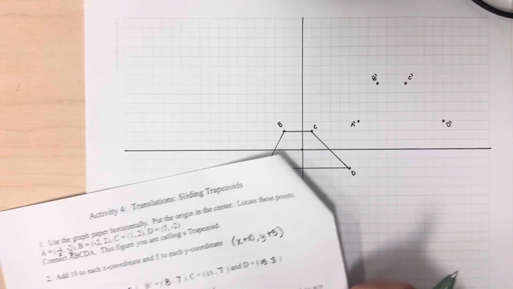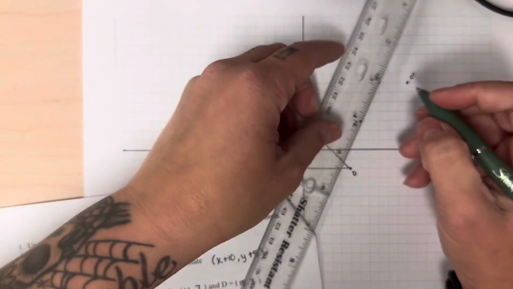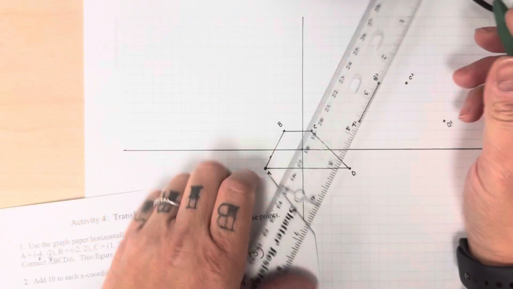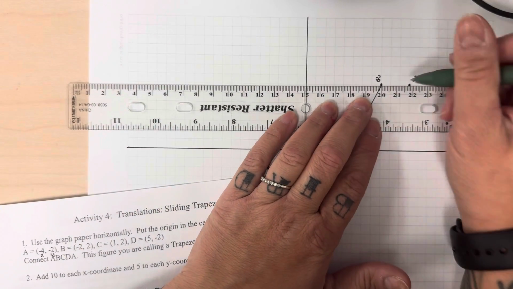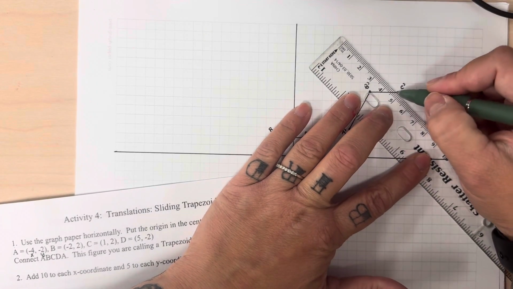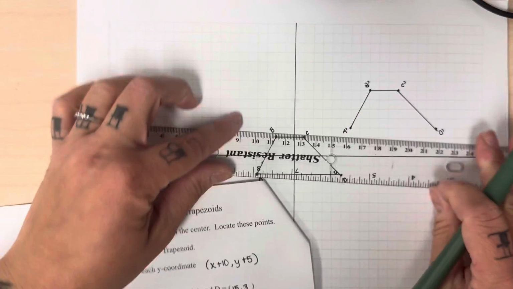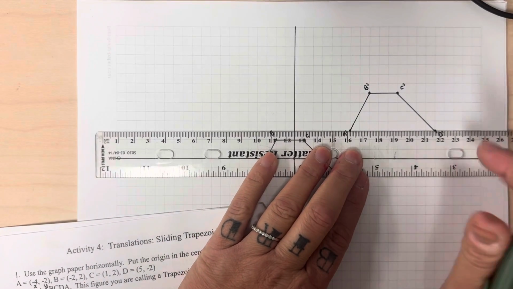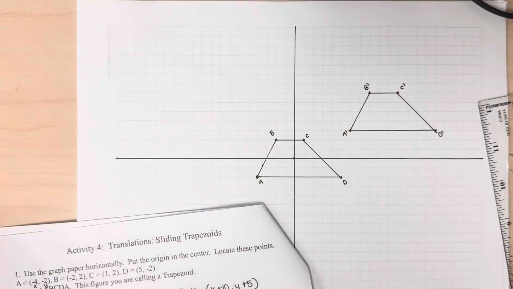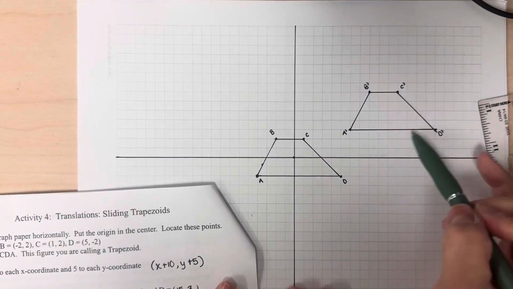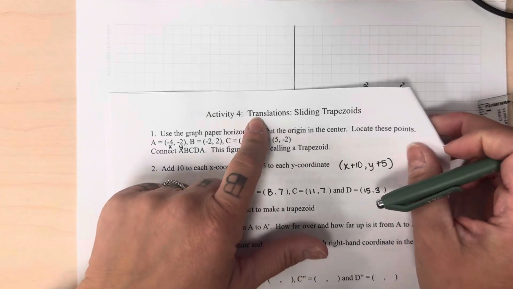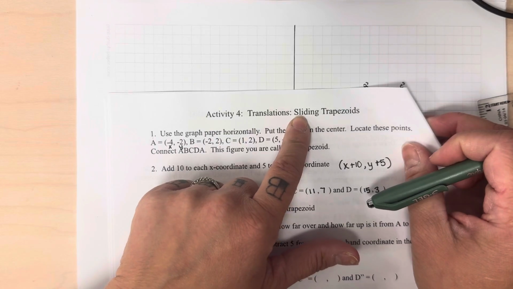And then it said connect them, so I'm going to connect my dots with straight lines using a straight edge. So there's my new trapezoid. It should look exactly the same as this trapezoid, just in a different spot, because we've translated it or slid it up and over.